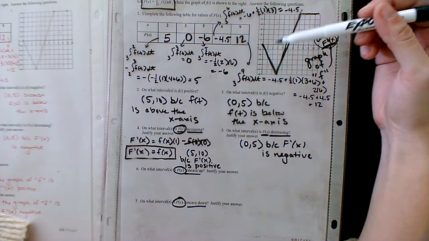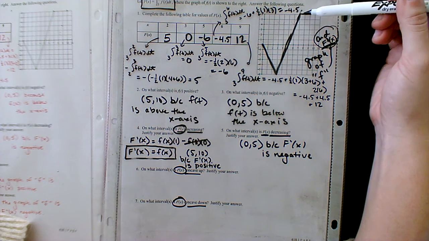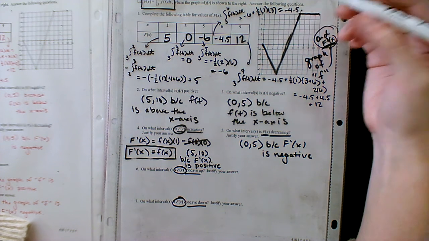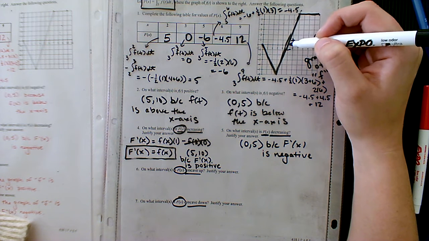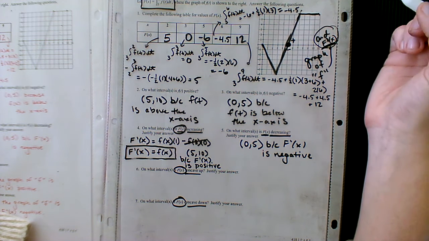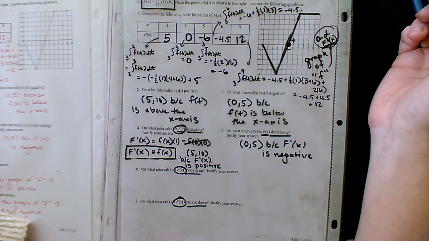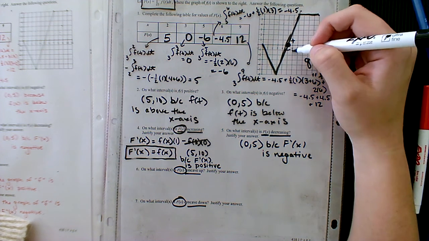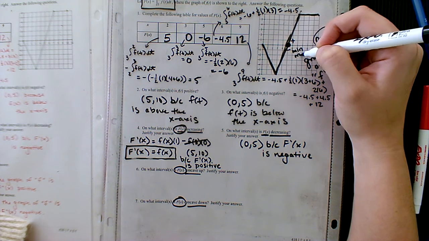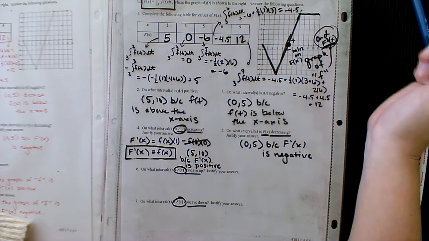Can we think about what property or characteristic we should be looking for? Negative to positive. Okay, so if it goes from negative to positive, that would be a minimum. Okay, that's fine. So this would be a minimum on capital F.